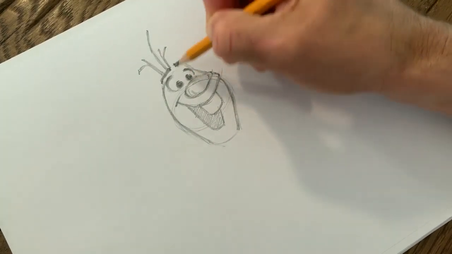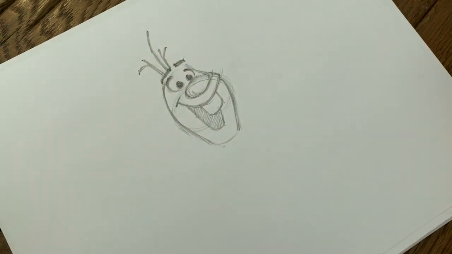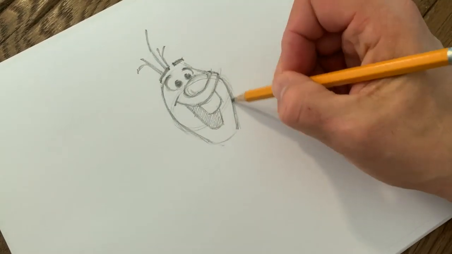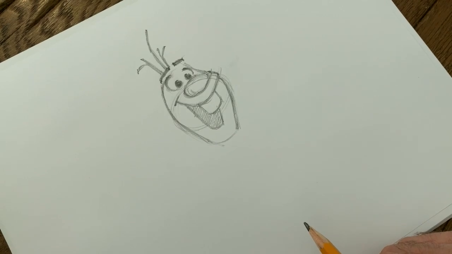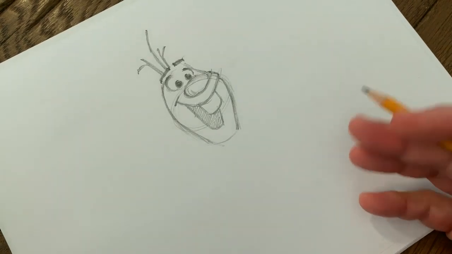He's just so simple. Okay. All right, so there's his head. Let's move on to his body.